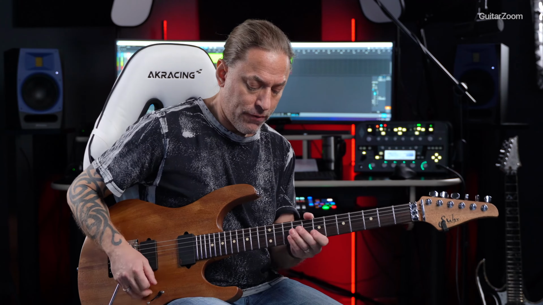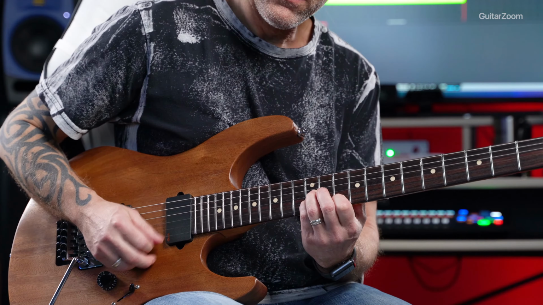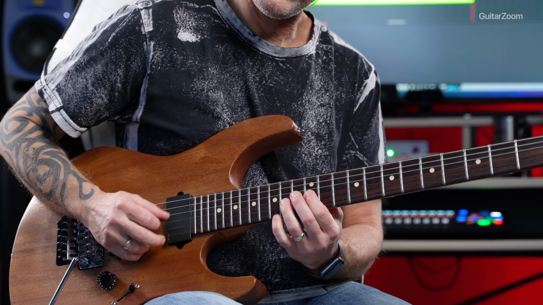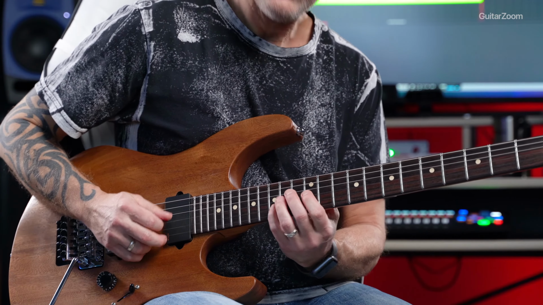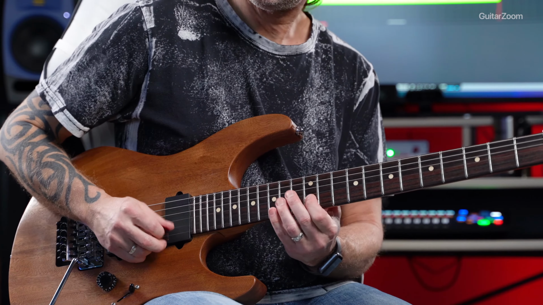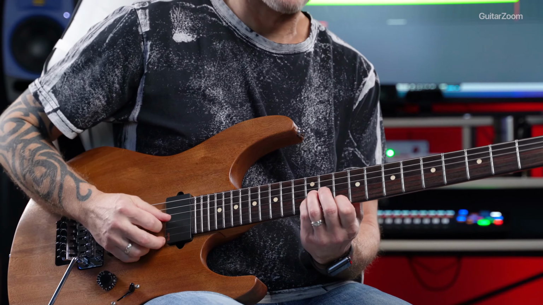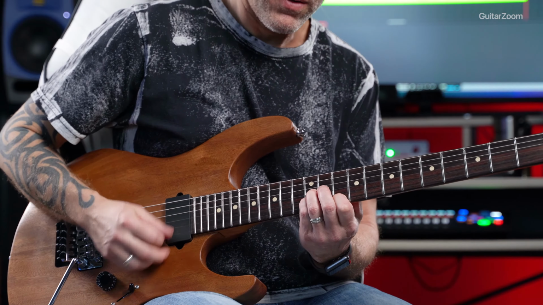Oftentimes when you're learning these sorts of things, just take some time to listen. Take some time to look, okay? So first, listening, if we listen to the scale, 1, 2, 3, 4, 5. So there's our notes right there. Root, third, fifth.